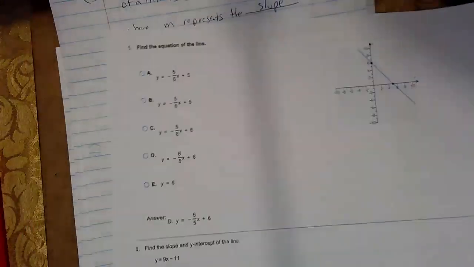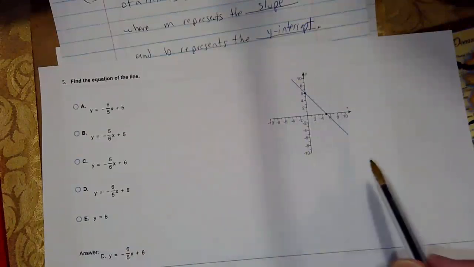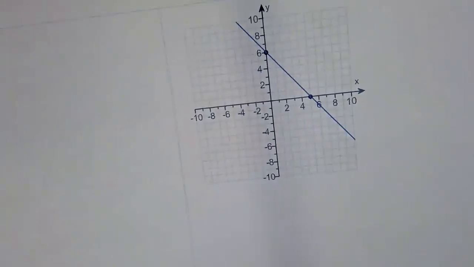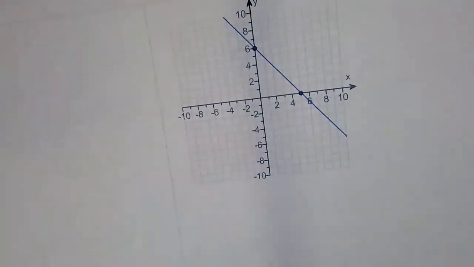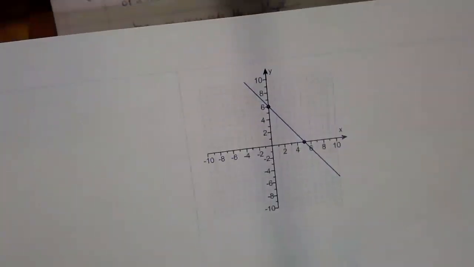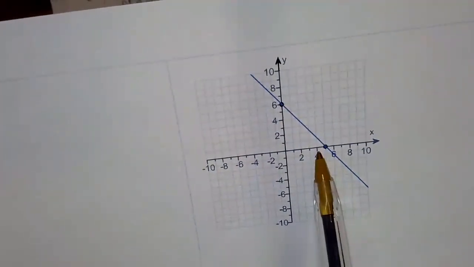So you can see how I have this here. Okay, and this graph came out good. It's a good graph. Yeah, so I'm going to do the same thing. I'm going to recreate it so you can see how it, here at 6 and then here at 5.